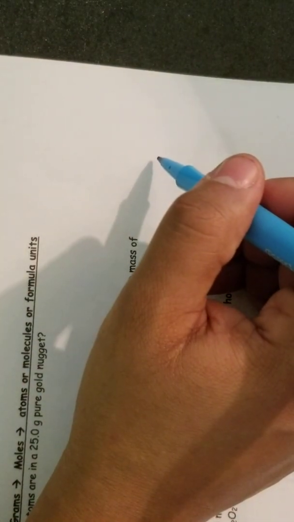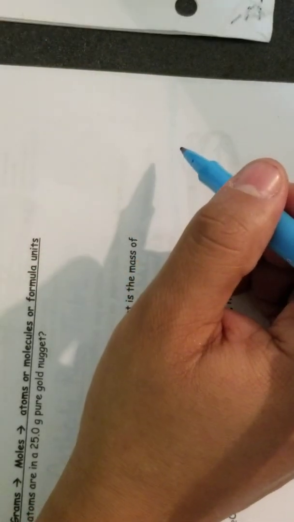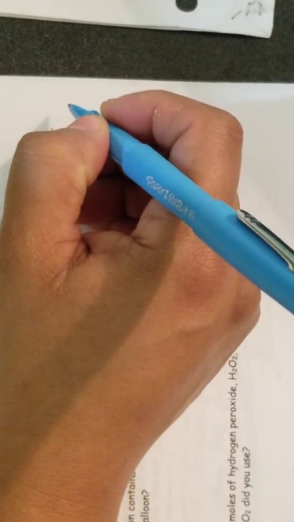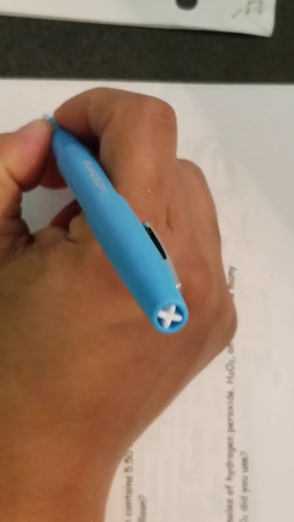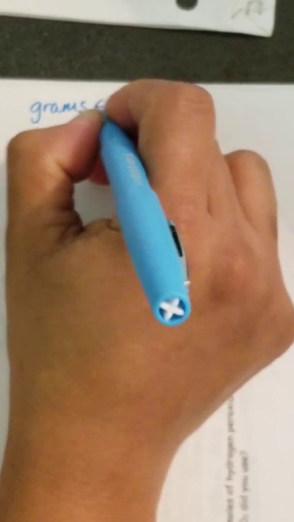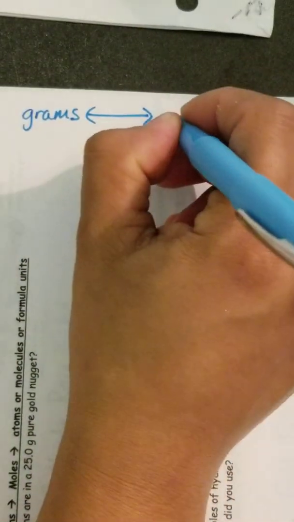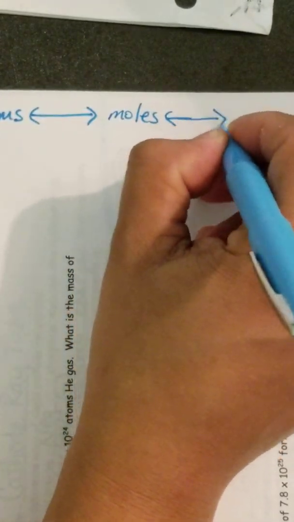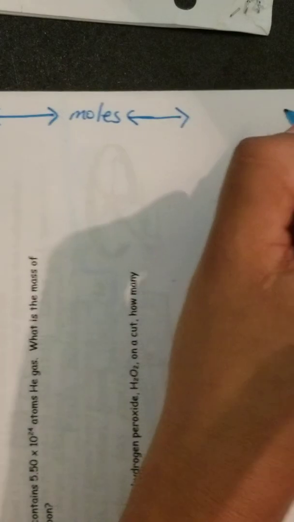Let me write out over here on the side of my notes what the chart says. You might want to write it in your notes too. It is on your chart, but if you don't have your formula chart in front of you, go ahead and write this down like I am. In your formula chart, there is a little box, and in that box it has this information. Grams to moles, and from moles to particles.